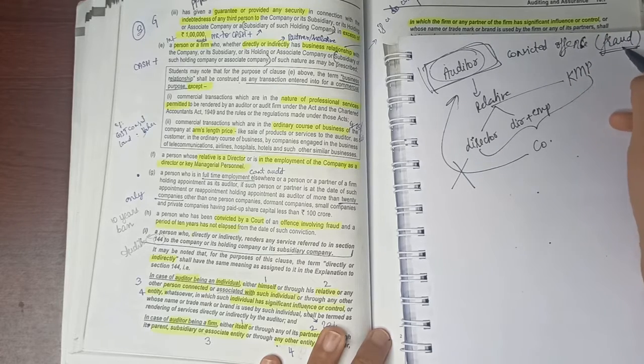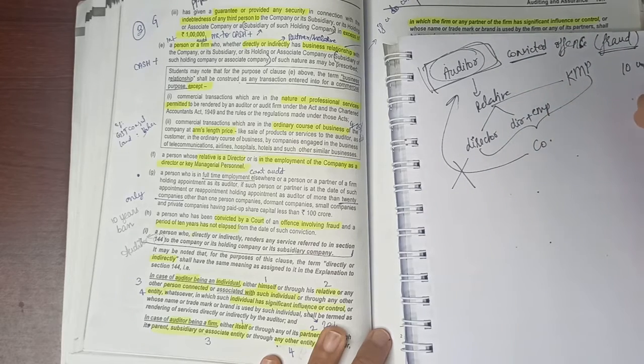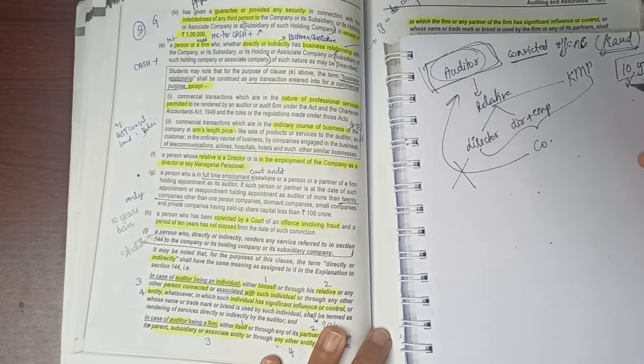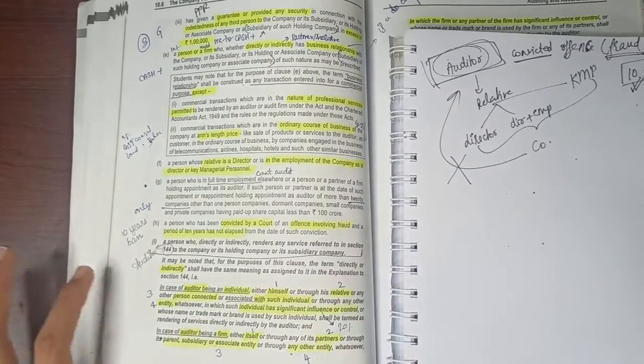Okay, if it involves fraud and he has been convicted for it, then he will have a 10 years ban. For the next 10 years, he cannot audit any firm. If the 10 years are completed, then he can audit a firm. That is what is said in this point here.